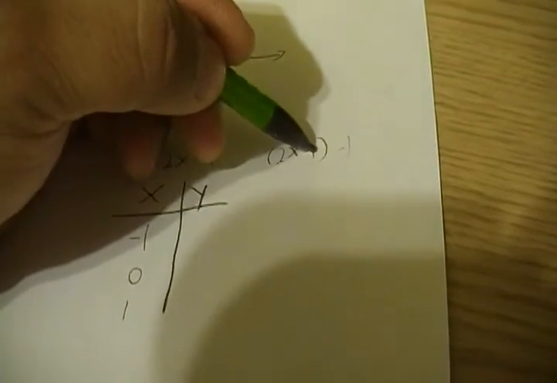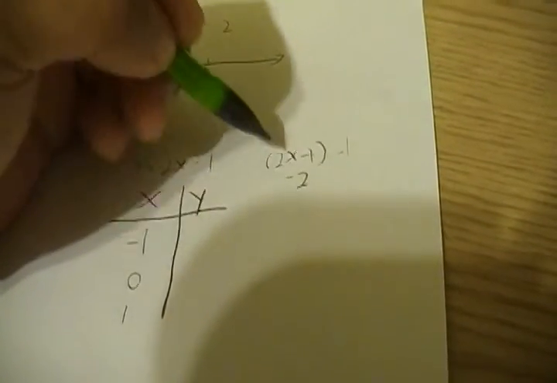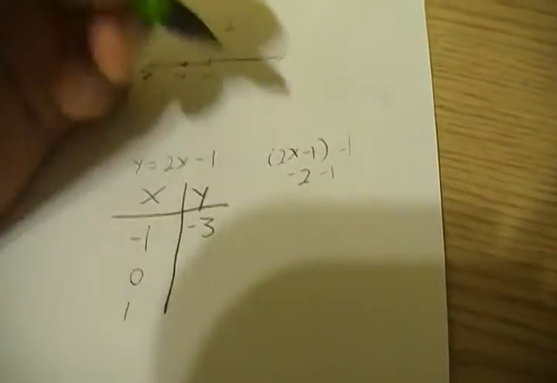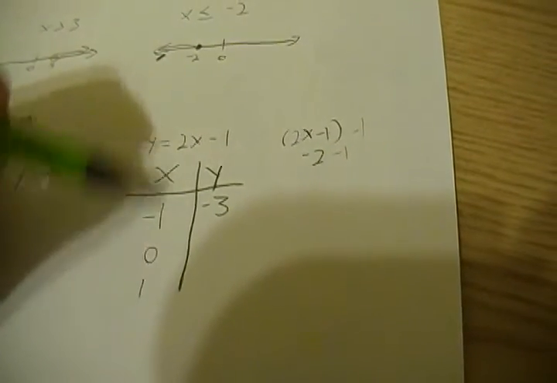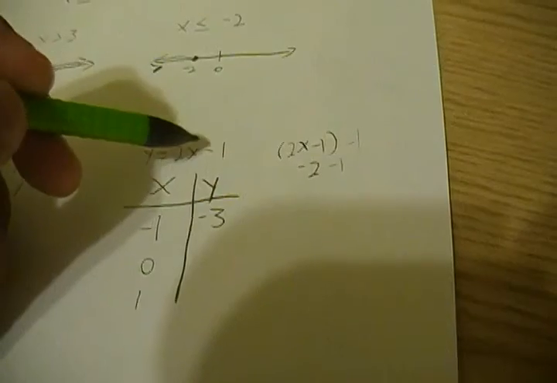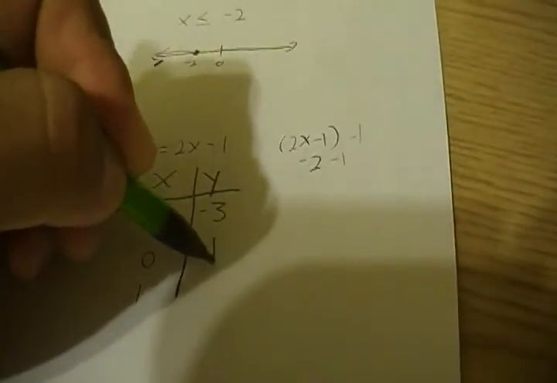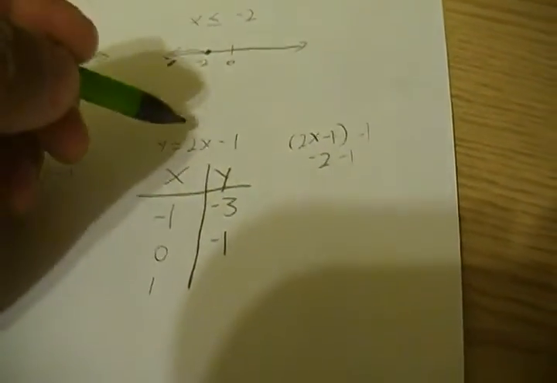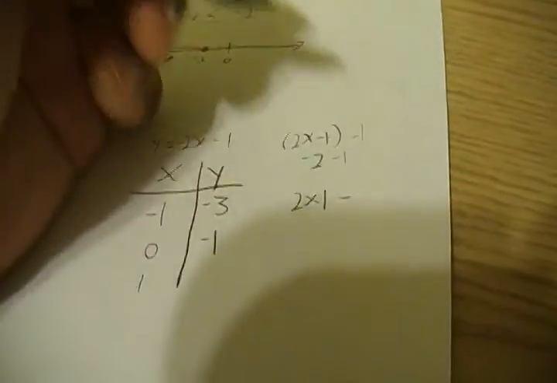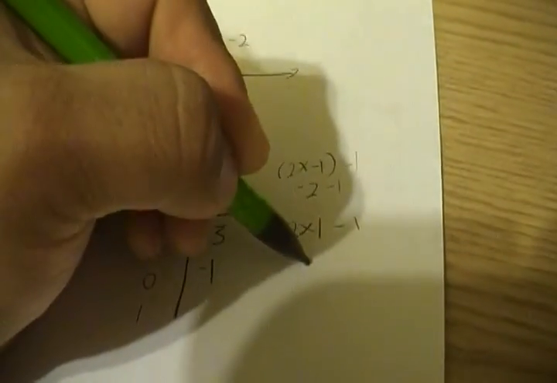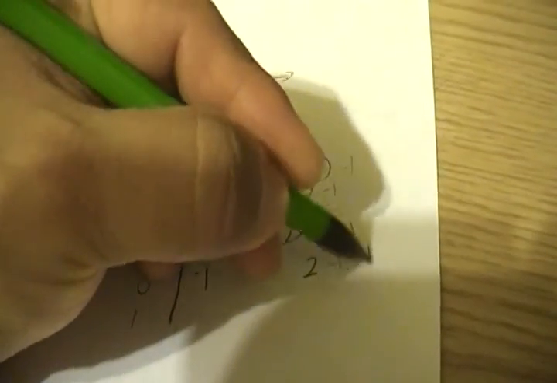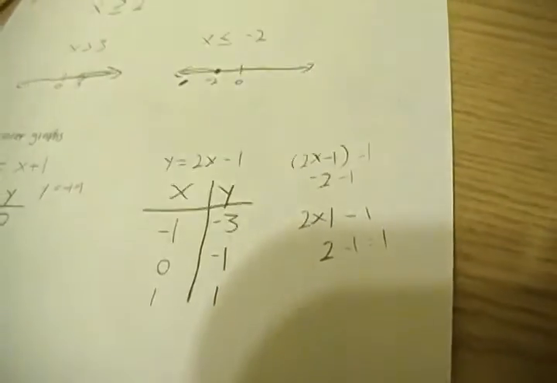So 2 times negative 1 is negative 2, minus 1, which is equal to negative 3. Plug in 0. So 2 times 0 is 0. So what's left over? Negative 1. Now let's plug in 1 into this equation. So it's going to be 2 times 1 minus 1. So 2 times 1 is 2. And then 2 minus 1 is 1. So the answer is 1.